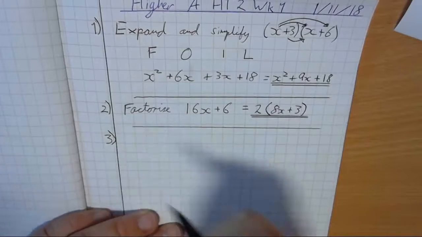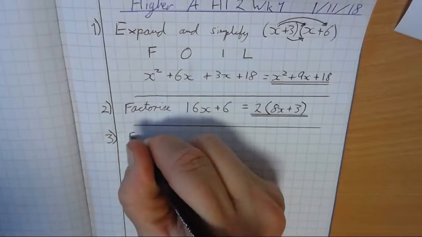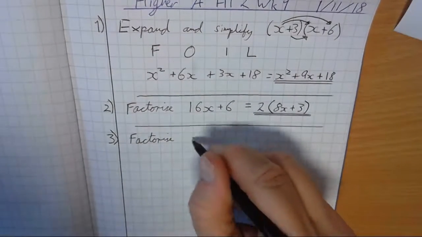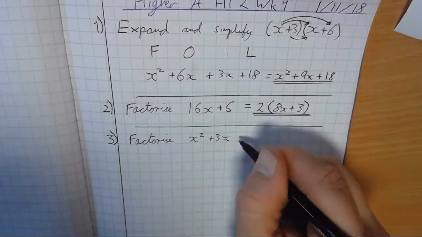Right, question 3 is a new skill. So it is useful that I've got this recording, and hopefully over time, when we come onto this part of this topic area, and some of you guys may have already covered it in one way or another, we're going to be factorizing quadratics. Okay, so we're going to factorize, in this case, x squared plus 3x plus 2.